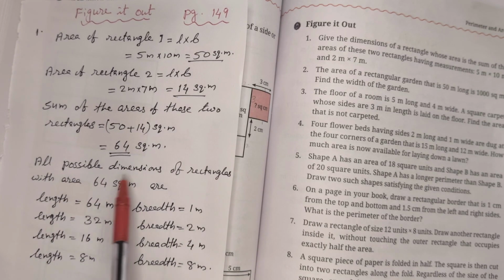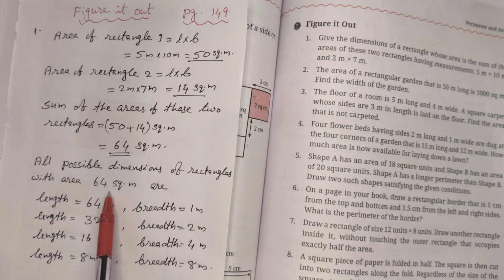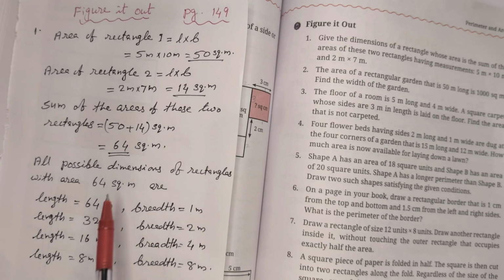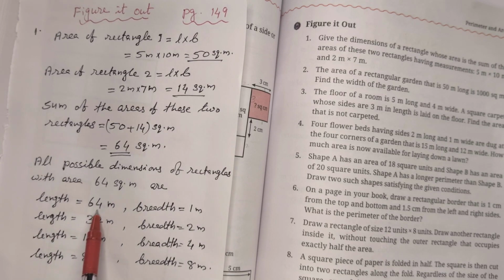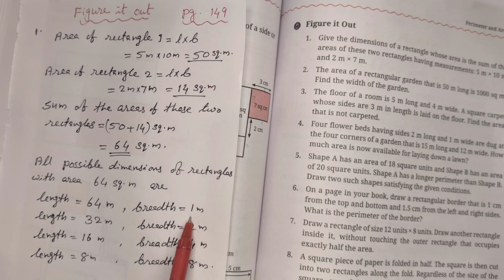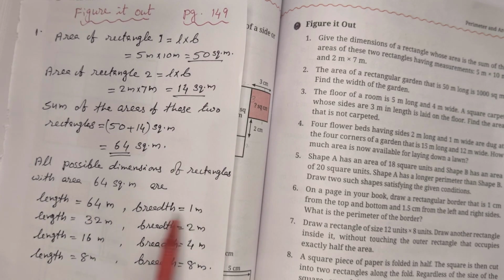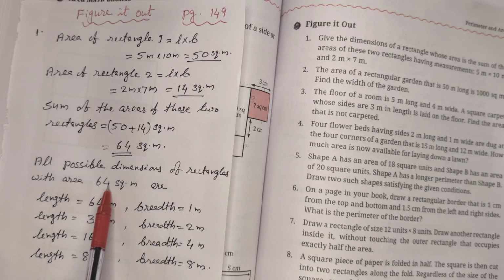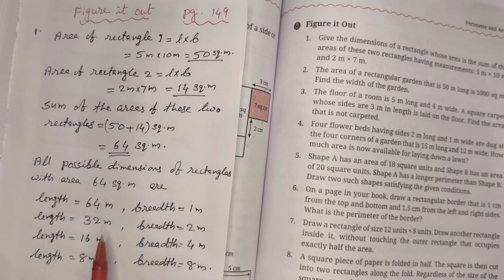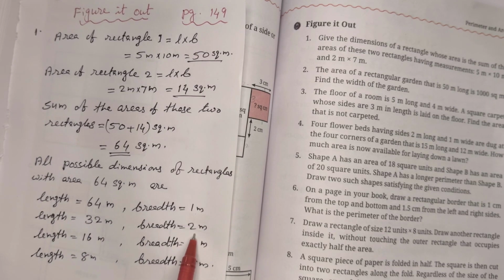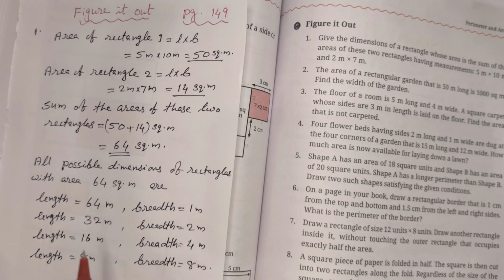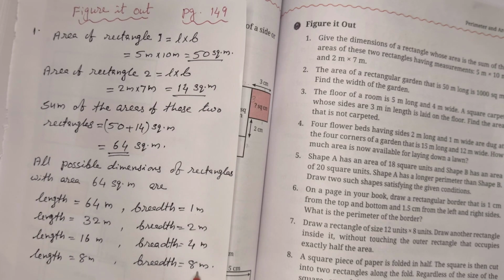So all possible dimensions of rectangles with area 64 square meter are: we can take length as 64 meter and breadth as 1 meter. So 64 into 1, area we will get 64 square meter. 32 and 2, 32 into 2, 64. 16 into 4, that also 64. 8 into 8, that also 64. So these are the different dimensions.